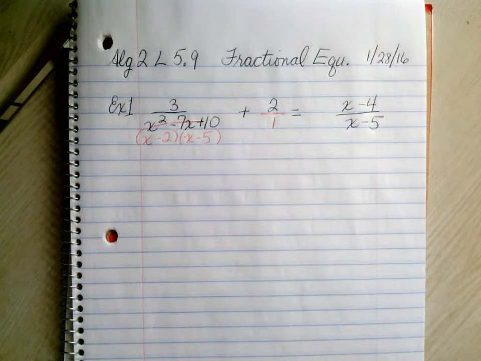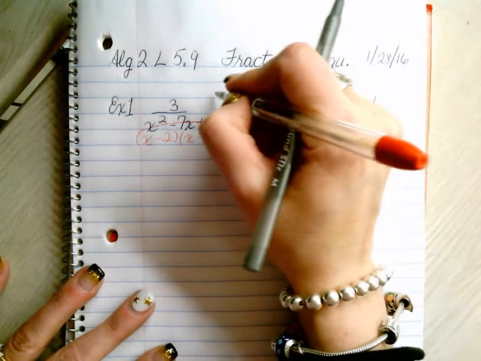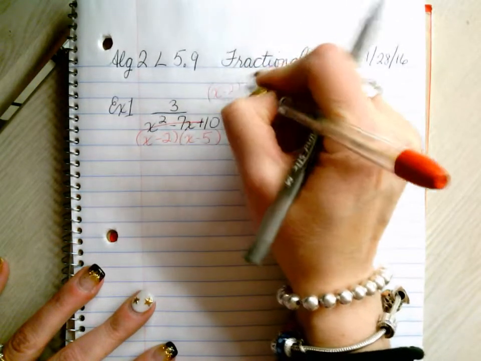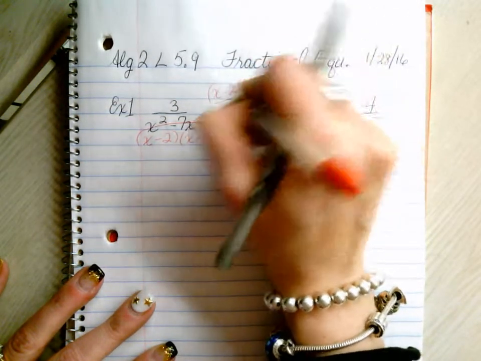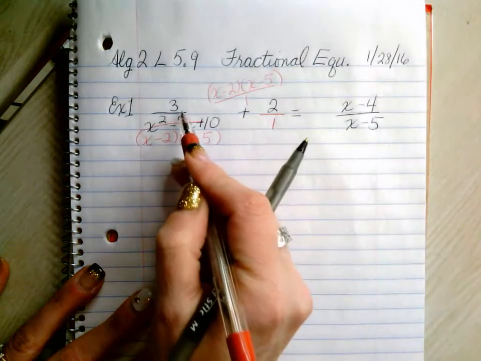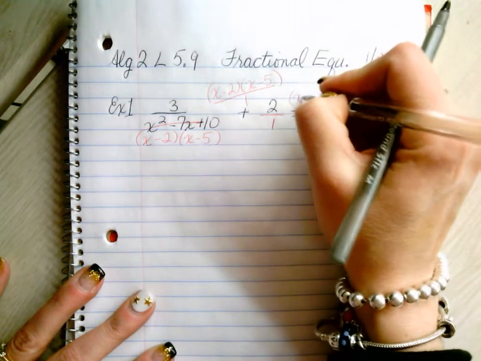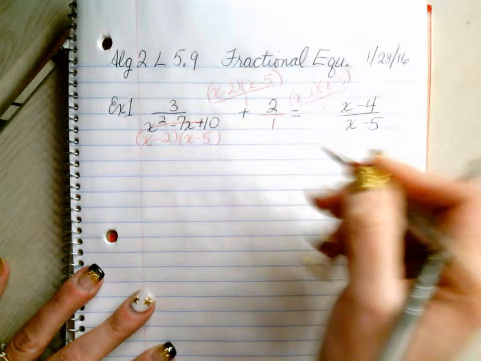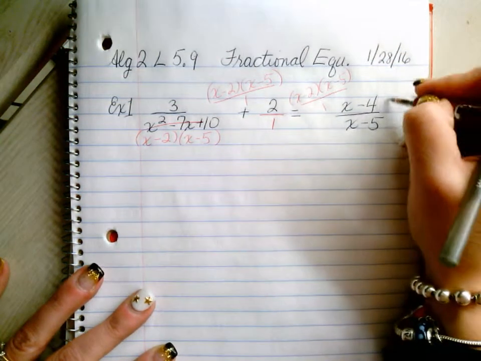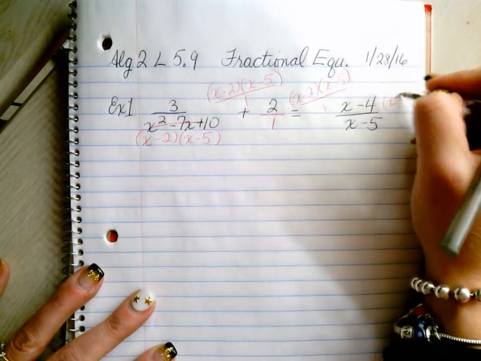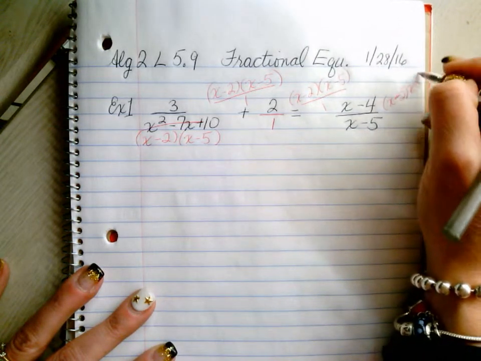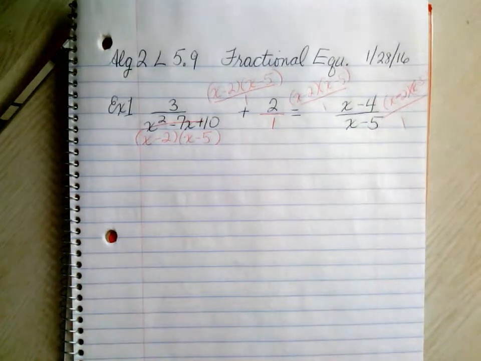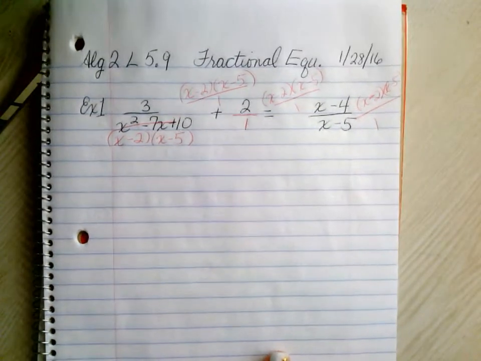Okay? So what you have to do is clear the fractions. Okay? So we're going to do x minus 2, x minus 5 over 1 for the first one, x minus 2, x minus 5 over 1. Second piece, and I didn't give myself enough room, obviously, x minus 2, x minus 5 over 1 for that last piece.